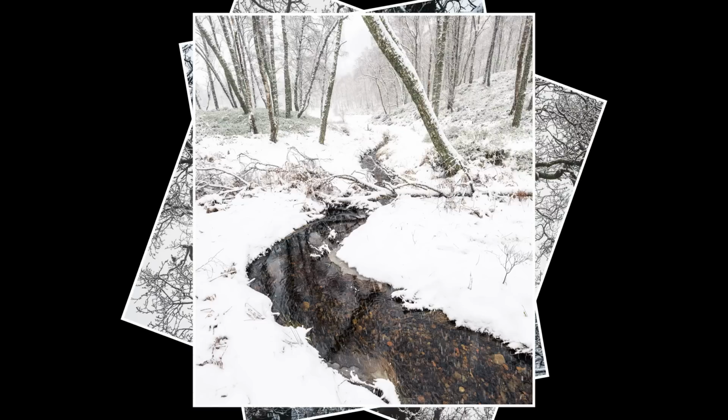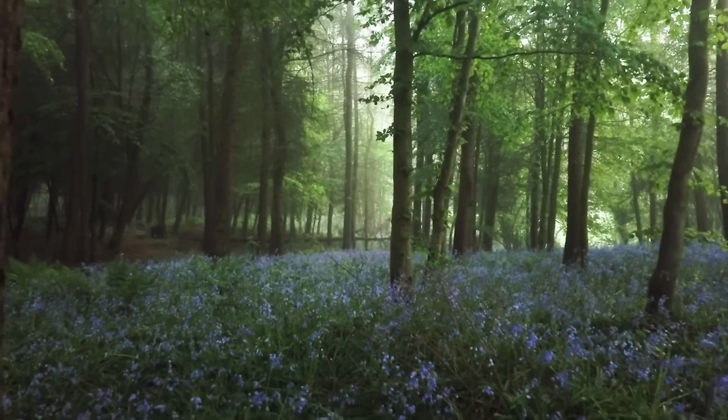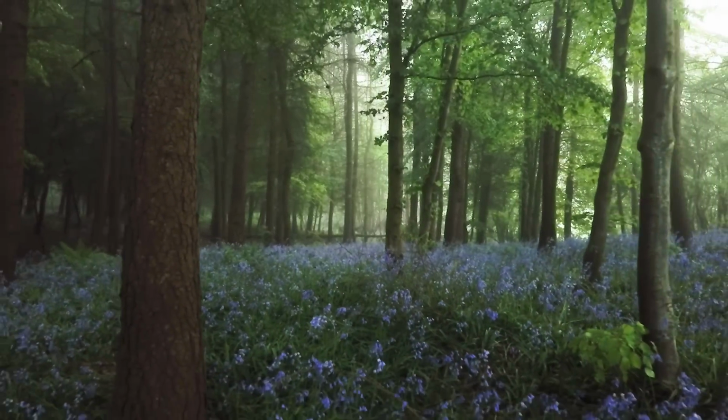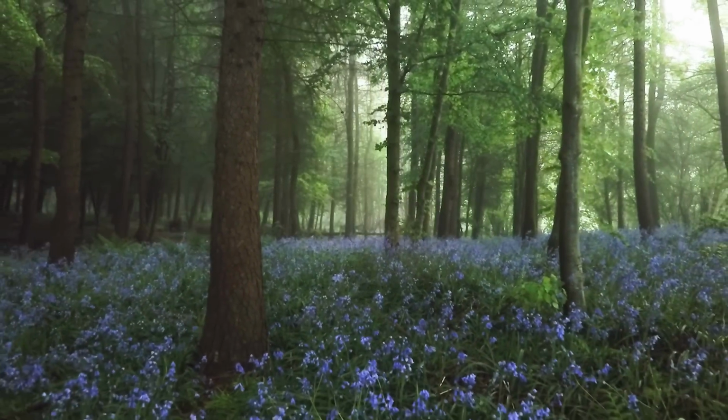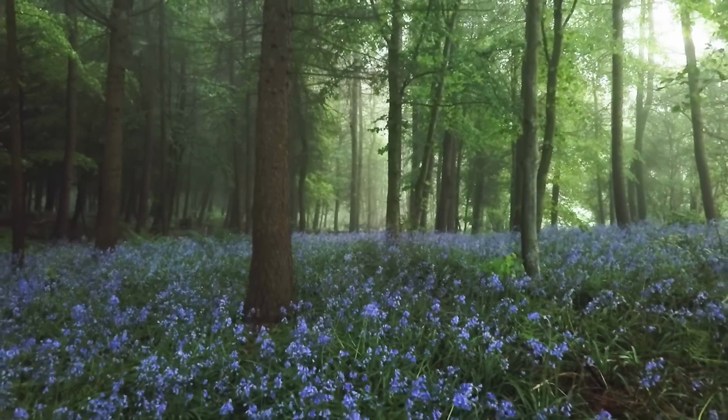You can get a lot of winter scenes like these that are all about contrast, I'd say. So the blacks and whites and the structure and the detail within the trees. When you get into spring, it's not so much about the contrast, but it's more about the colour tonality and the lushness of the woodland that you're trying to get across.